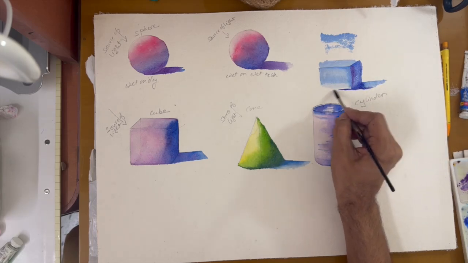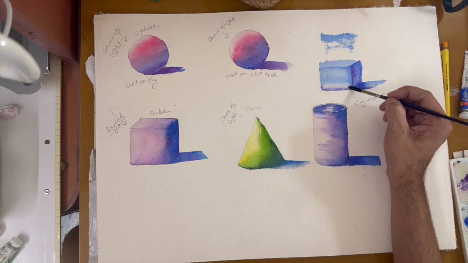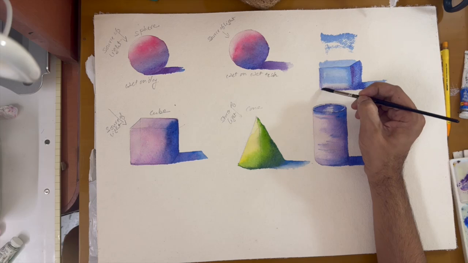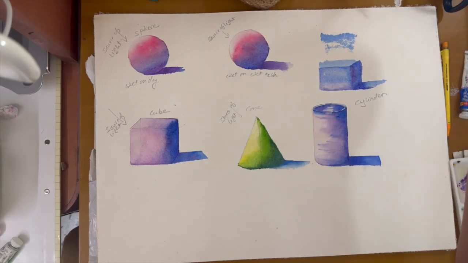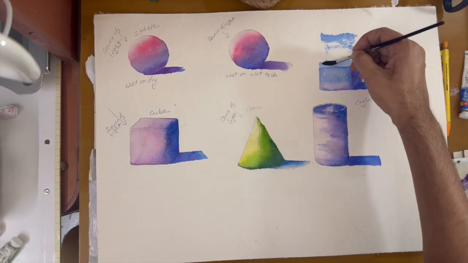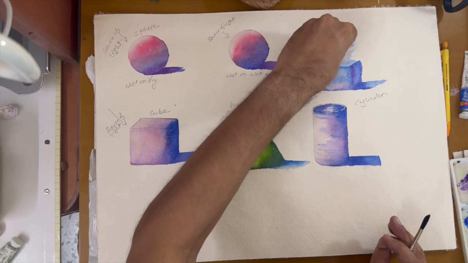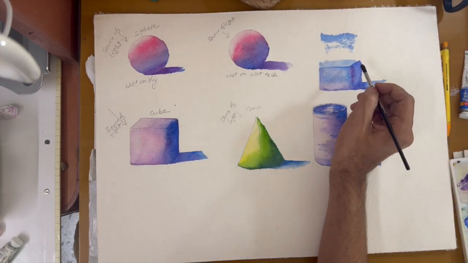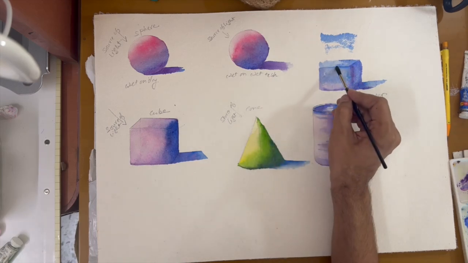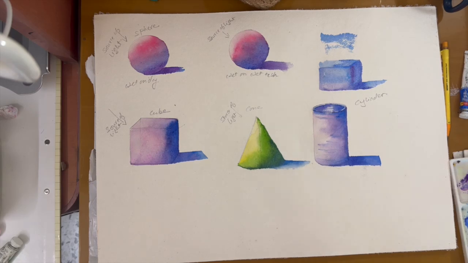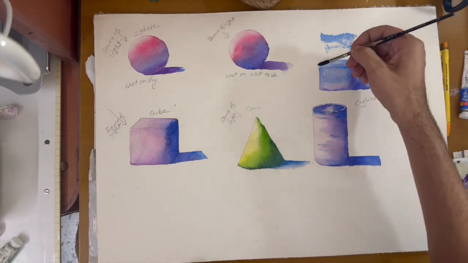It's not necessary that our drawing should be perfect when we are painting, because it is our eyes' illusion that makes the object. Now at the top we have the lightest tone. You have the shadow. So here we have made a cube out of the color patch.